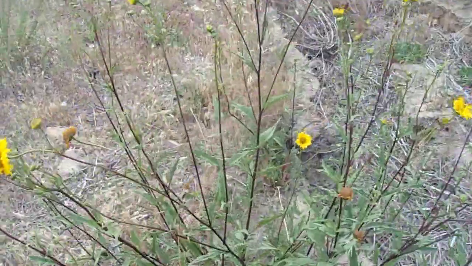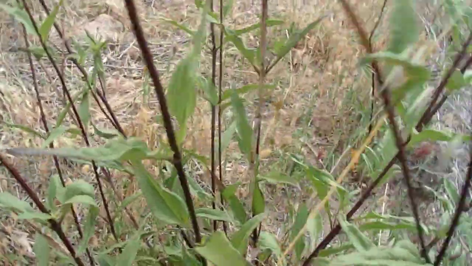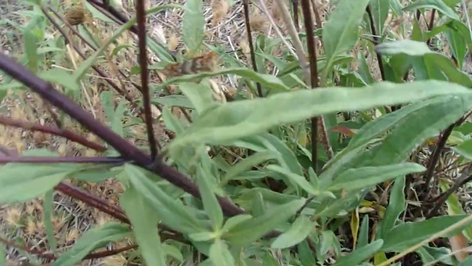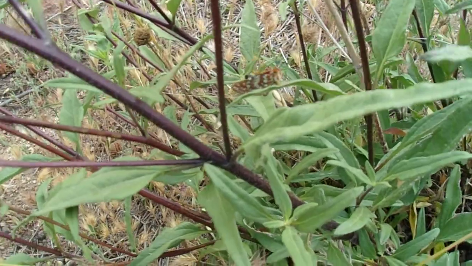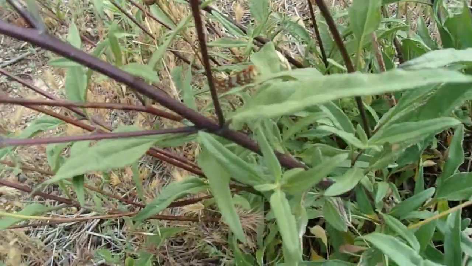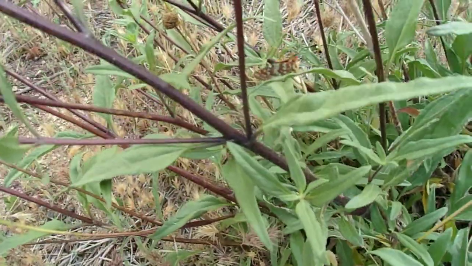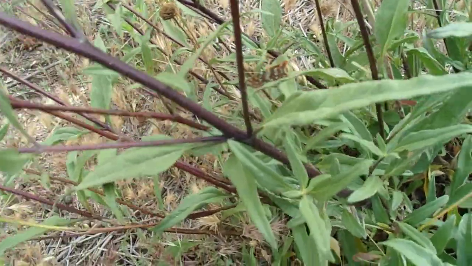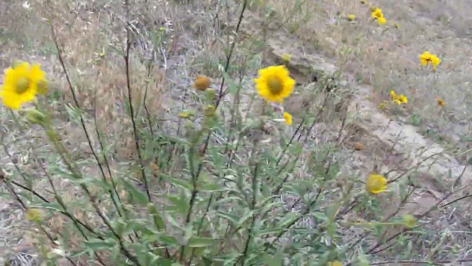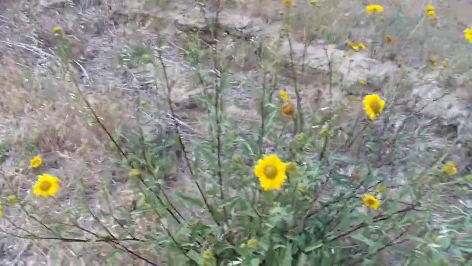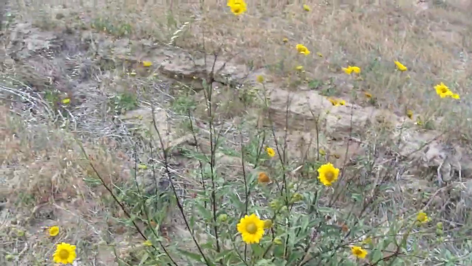And here's a beautiful butterfly. I am not an entomologist, so I can't tell you what species this is, but look at that butterfly right there. Interesting. I have no idea what kind of butterfly that is. If you're an entomologist or you have a basic knowledge of butterflies, please tell me what this is. That's a beautiful butterfly. Well, this is definitely a plant that pollinators love to get to. And there you have it.